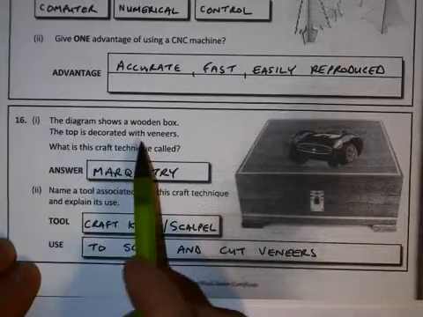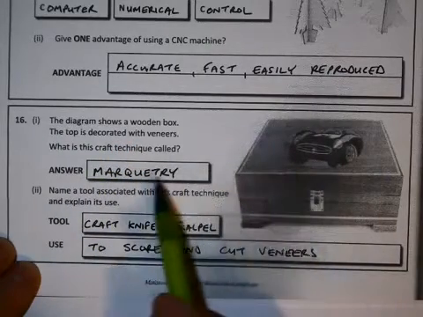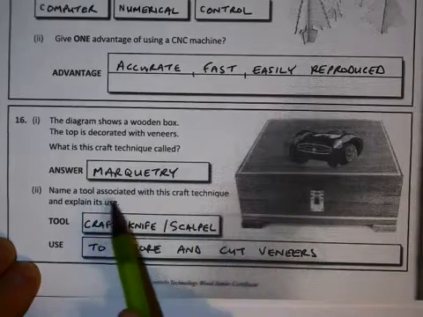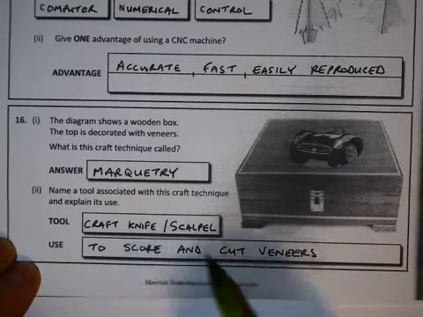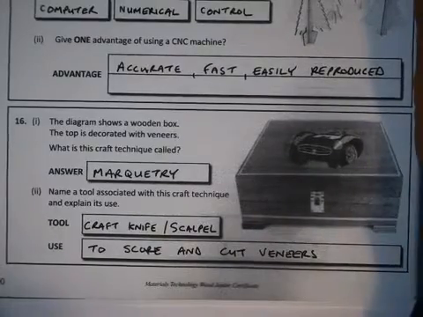16, the diagram shows a wooden box. The top is decorated with veneers. What's the craft called? It's marquetry. Name the tool associated with this craft. A craft knife or scalpel, and the scalpel is used obviously to cut the intricate shapes, cut the veneers.